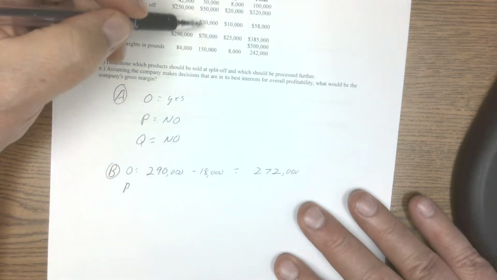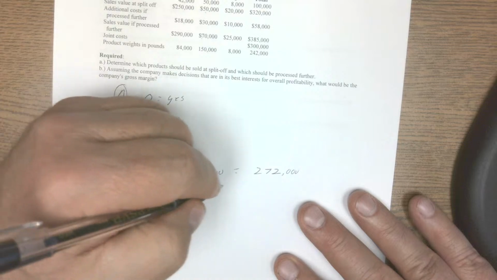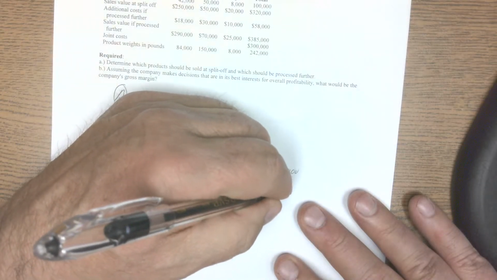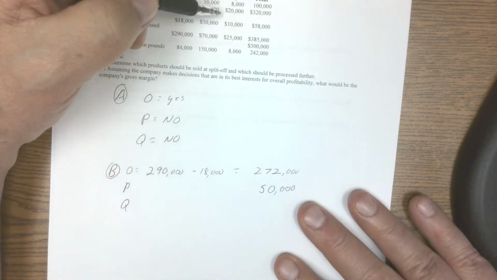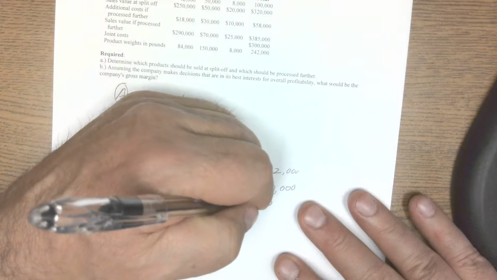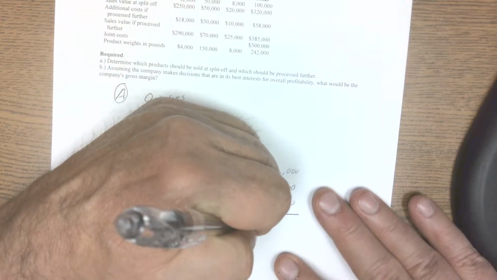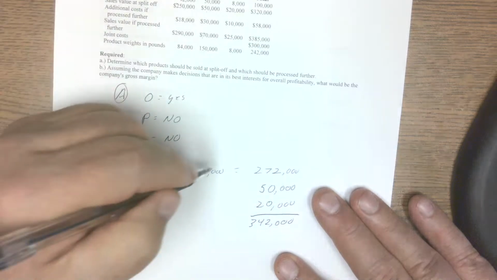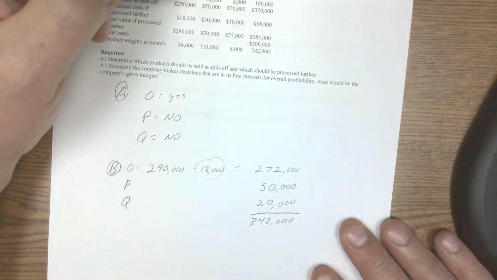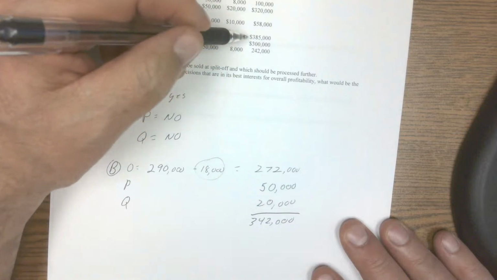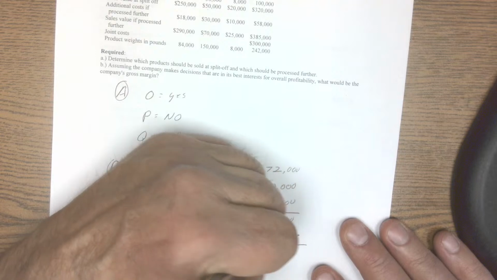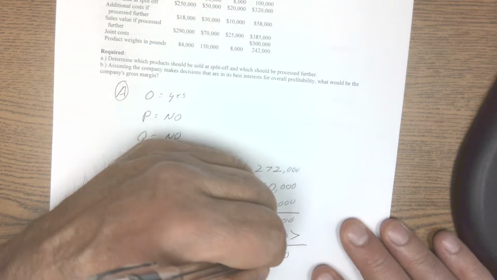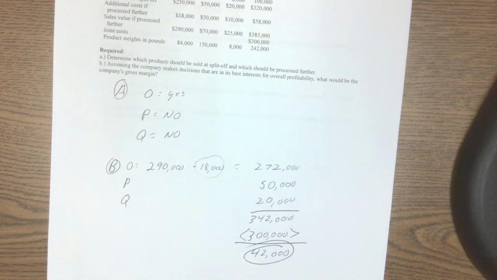P, we're not going to process further, so we're going to take the 50,000 as is, and Q, same story, we're going to take the 20,000. So that'll be a total of 342,000. I've already taken out the additional processing costs for Q. Now I have to take out the joint costs of 300,000. And so our gross margin would be 42,000 on that one.